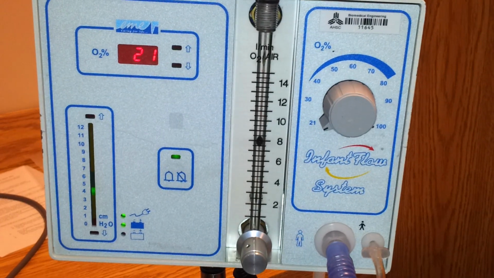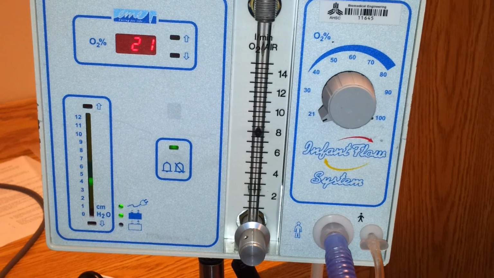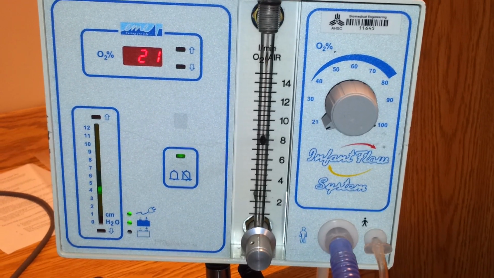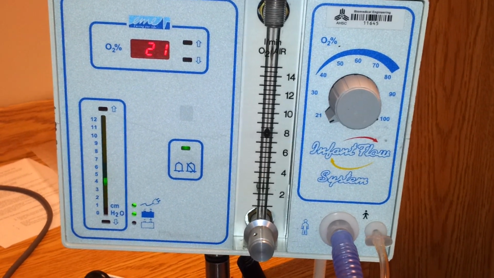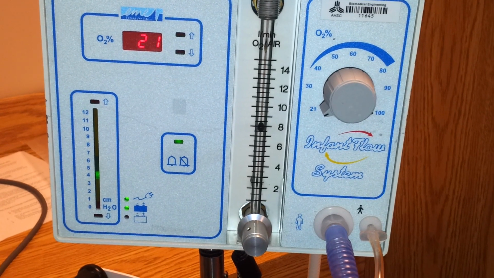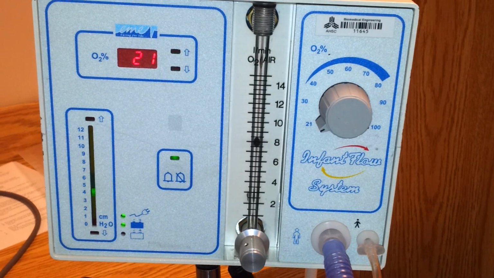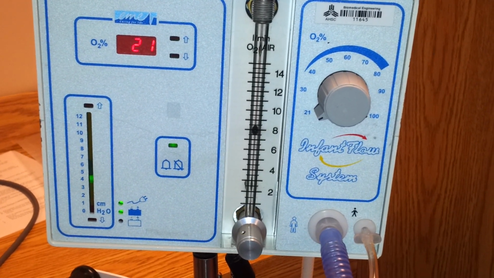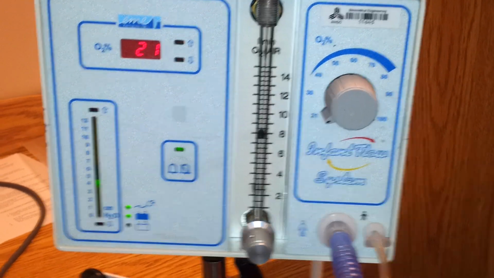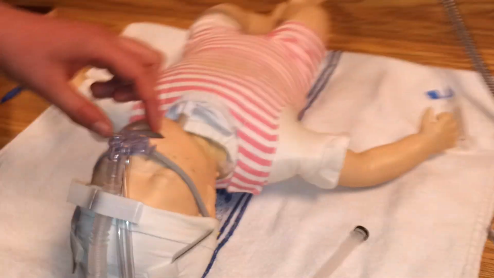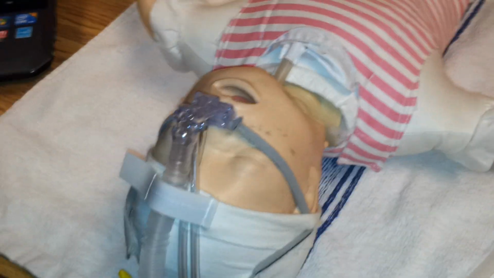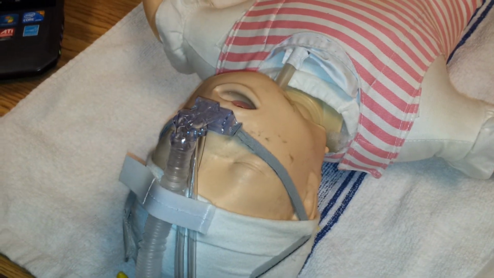You'll be expected, well, during the CBO, you'll come back and the baby will be in distress. So he wants you to look at 4 possible things. The biggest thing he wants you to check is if the prongs are blocked, if the baby has secretions. Even if the prongs are blocked, you will still hold the pressure of 4 to 5 PEEP.